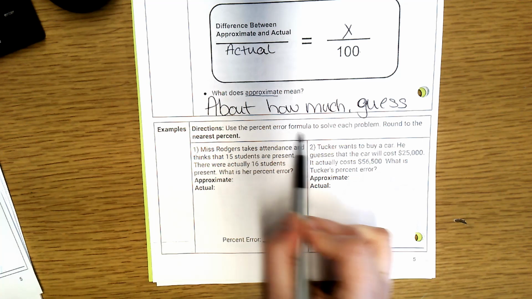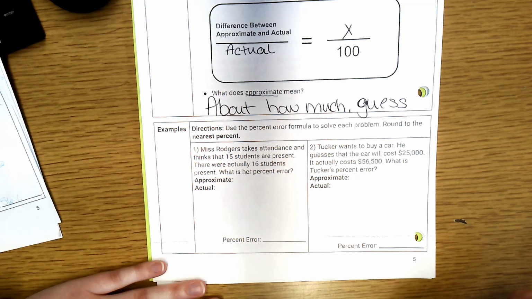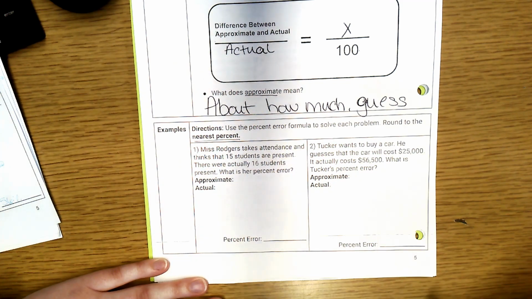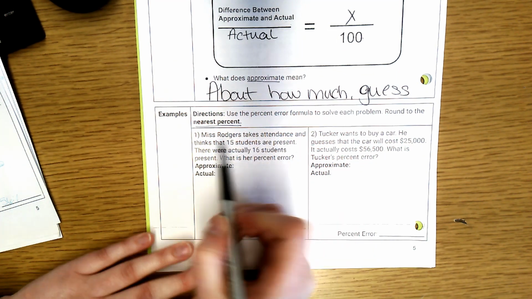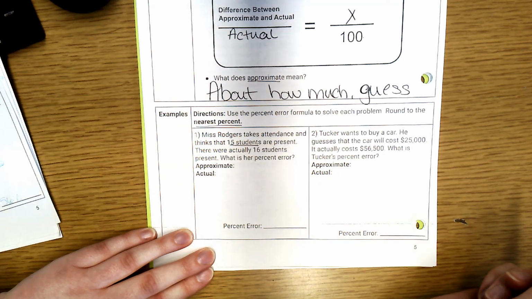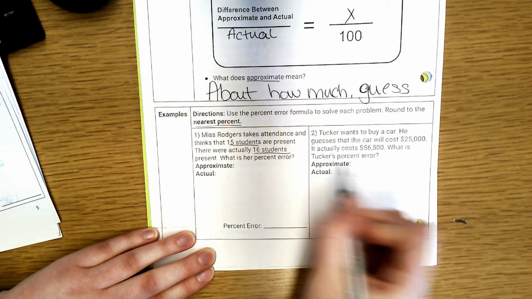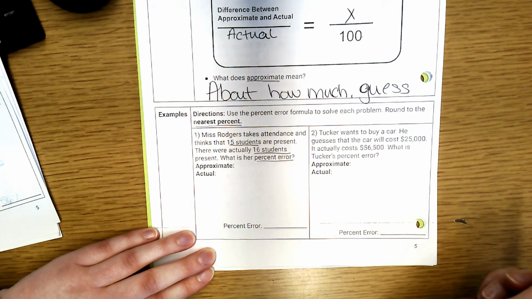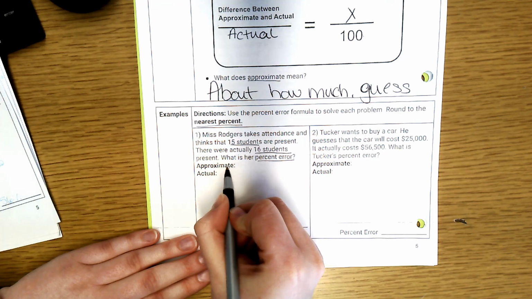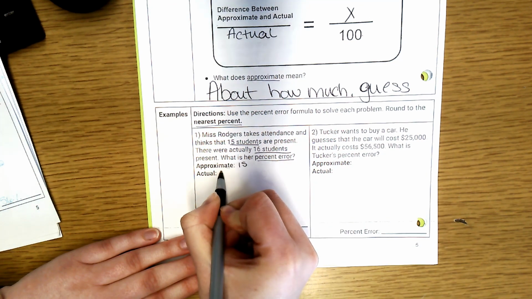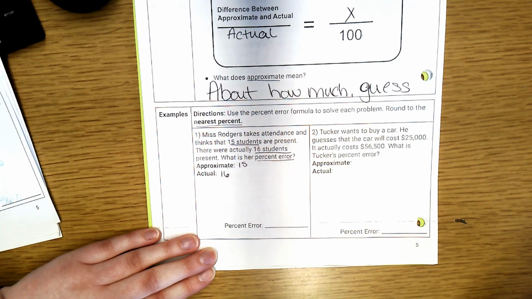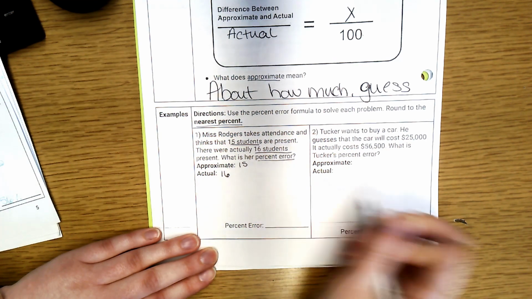So we're going to use the percent error formula to solve each problem. We're going to round to the nearest percent. Miss Rogers takes attendance and thinks there are 15 students in the room. There are actually 16. What is her percent error? So the approximate value, that's my guess. I guessed that there were 15 people. There are actually 16.